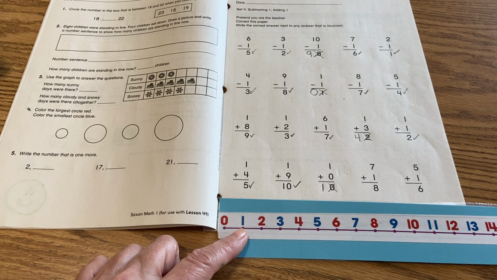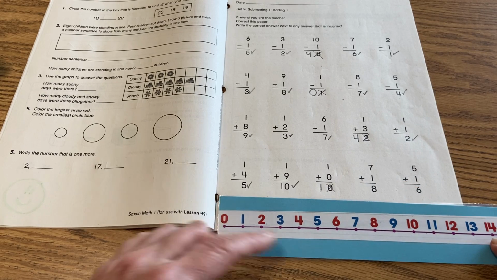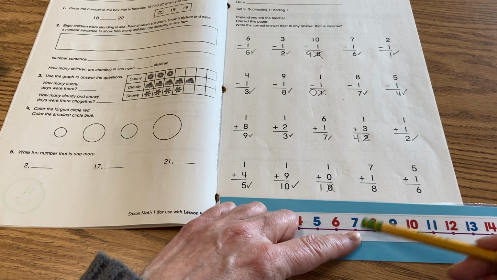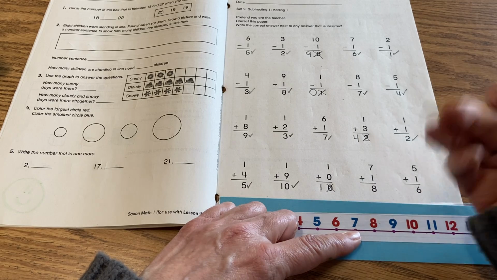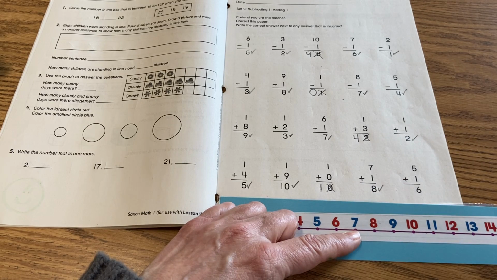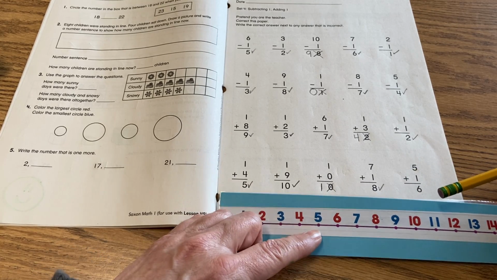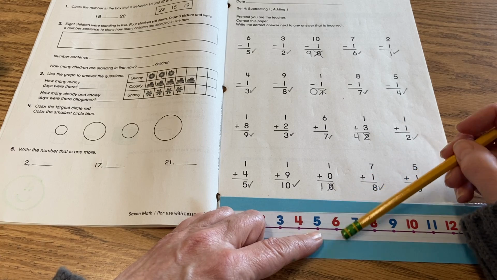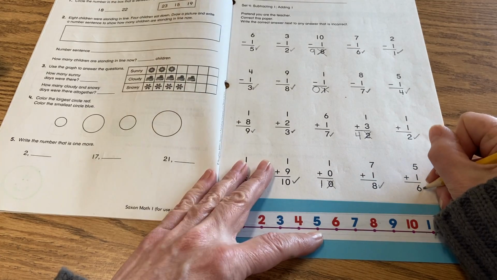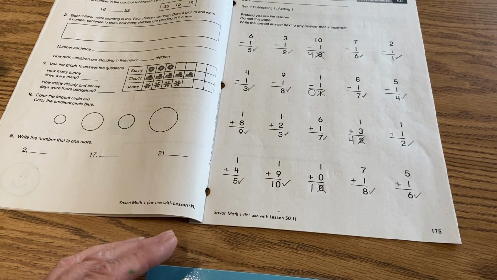All right, let's keep going. 7 plus 1 equals 8. Does 7 plus 1 equal 8? Let's check it out. 7 plus 1, and we landed on the 8. And we're done with that one. That one's correct. Let's look at the next one. 5 plus 1 equals 6. We're on the 5. We move over 1, and yes, that equals 6. Put a little check on that.